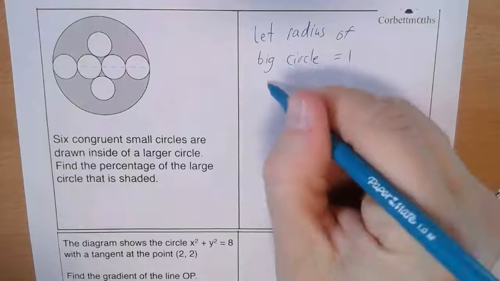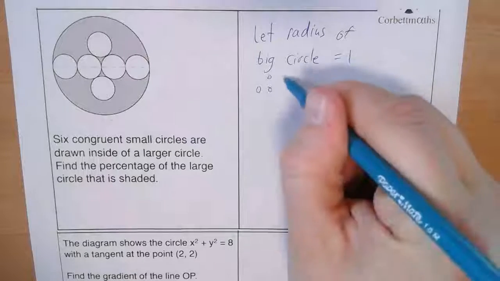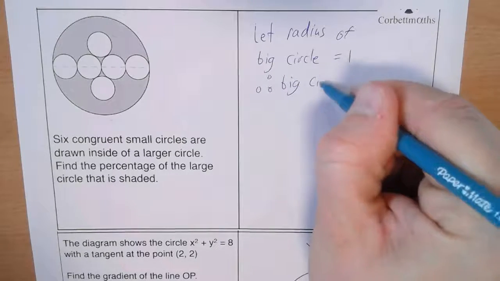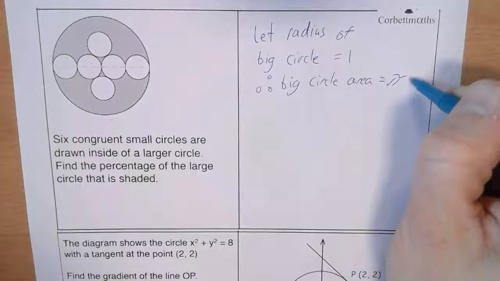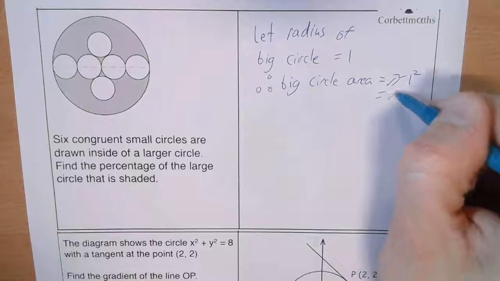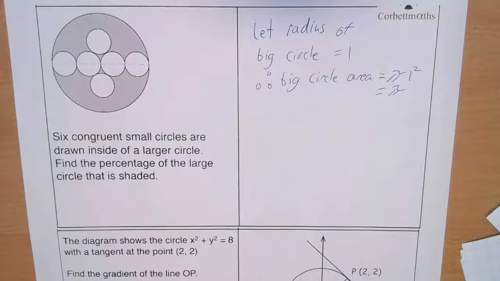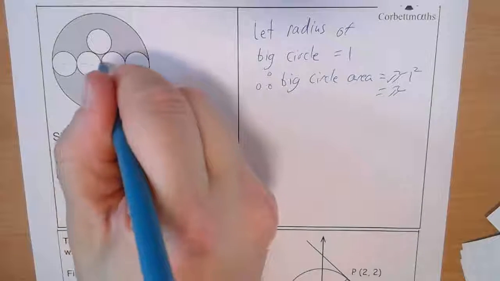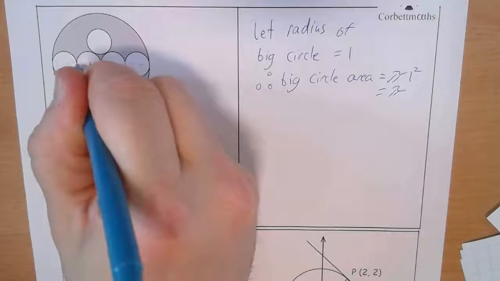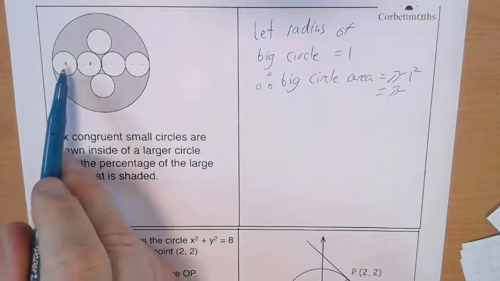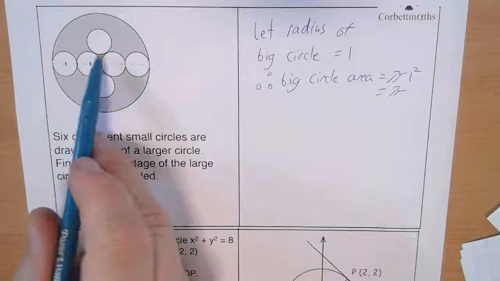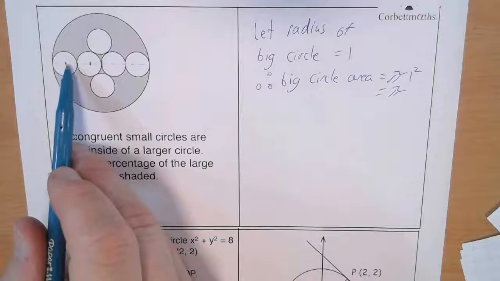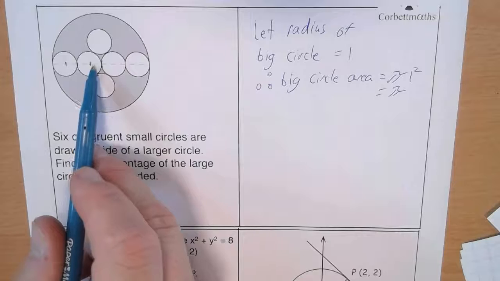Therefore, the big circle area is pi times 1 squared, which is just pi. Now, if the radius of the big circle is 1, then the radius of each of my small circles is going to have to be a quarter, right? Because that would altogether equal 1: a quarter, half, 3/4, 1.